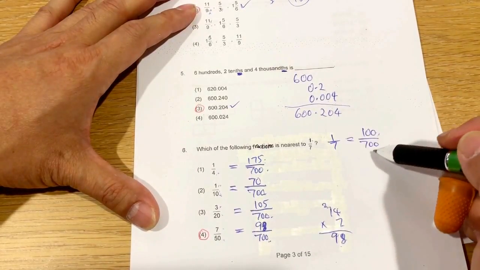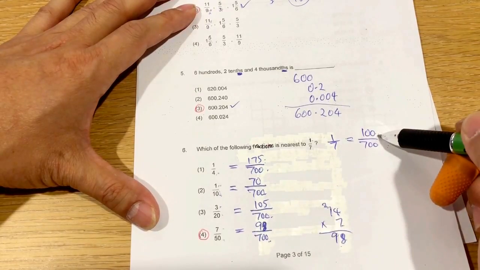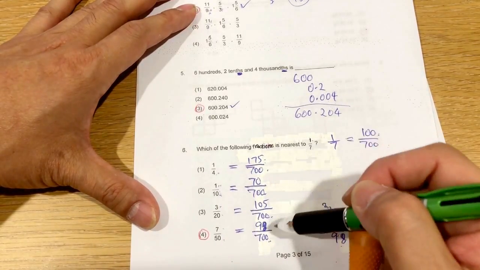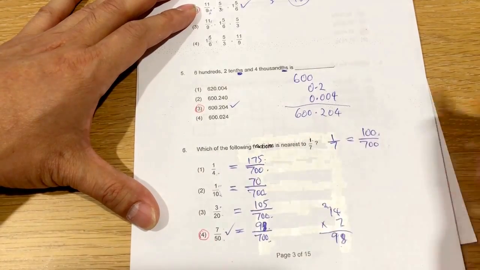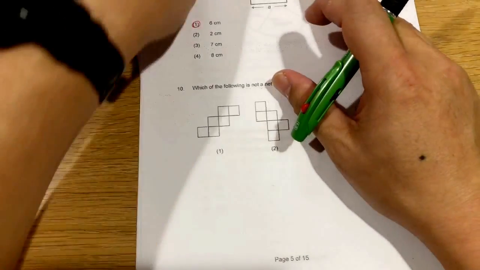Let's look at these numbers here over the denominator of 700. That's 100 over there. Which is closest to 100? That's closest to 100, so that's the correct answer there. All right. Okay, let's turn over to the next page.